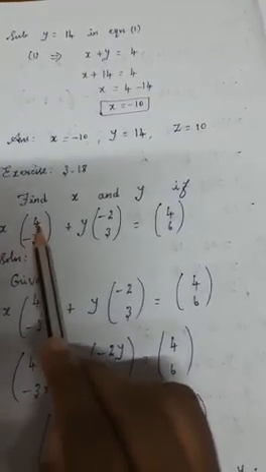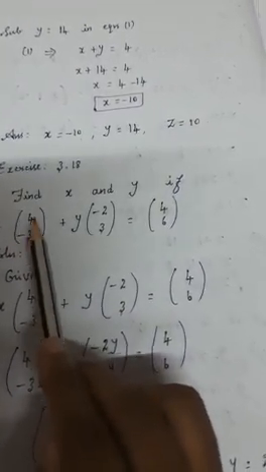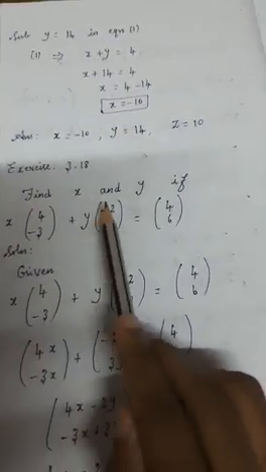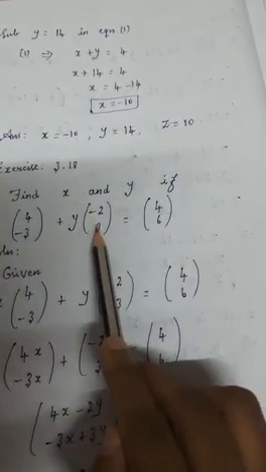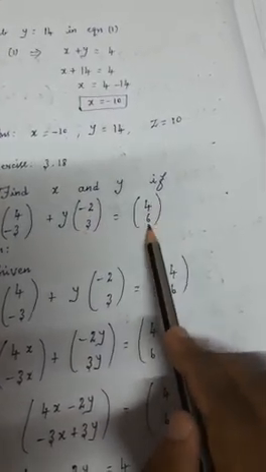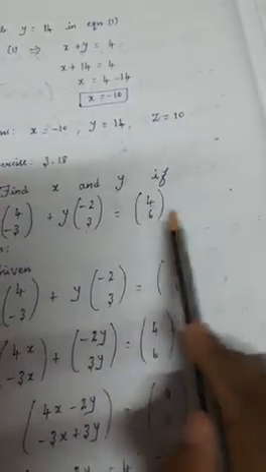Okay, so here can you tell the order of this matrix? What is it? 2 rows 1 column, a 2 by 1 matrix. Okay, plus y with this matrix, this also a 2 by 1 matrix, minus 2 by 3, is equal to one matrix they have given, that is 4 6, 2 rows 1 column, a 2 by 1 matrix.